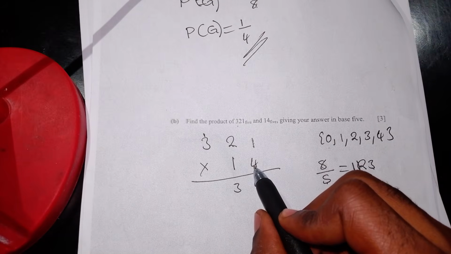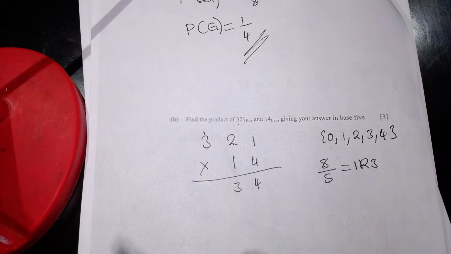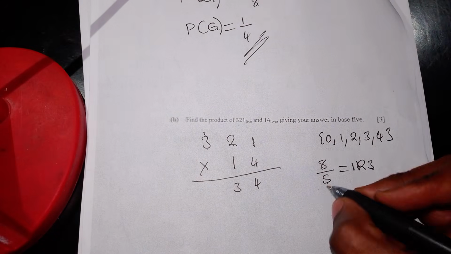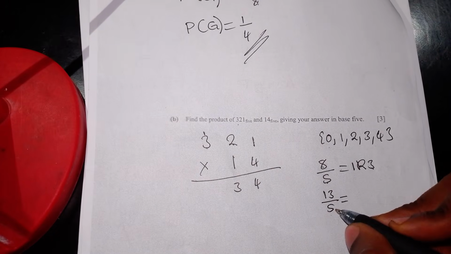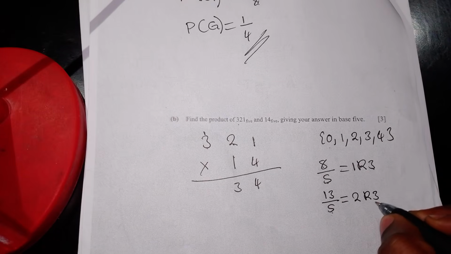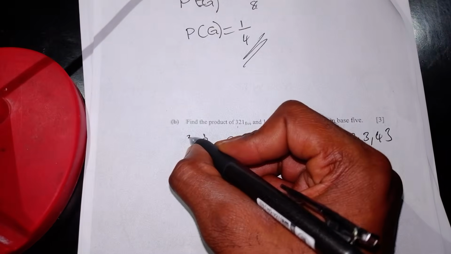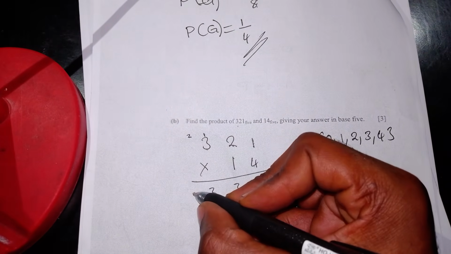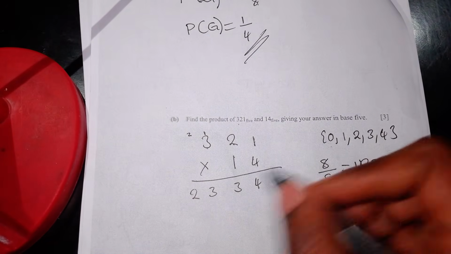And then you can say 4 multiplied by 3, that's a 12, plus 1, we have a 13. We do not have a 13 in base 5, so you divide 13 by 5, so this will be 2 remainder 3. So you write down the remainder, and then you carry the 2 over to the next digit. But because we don't have any digit here, you can just write your 2 here like this. So you even get a mark for doing this.